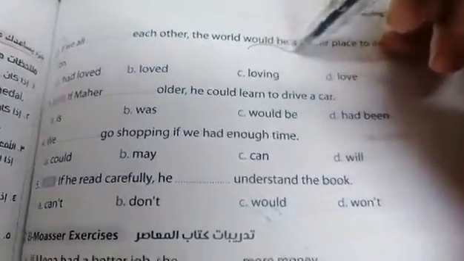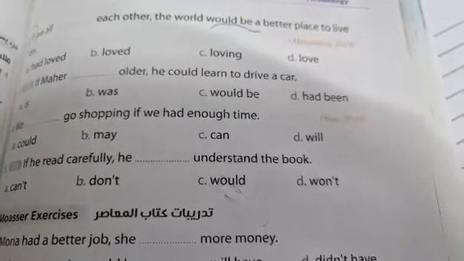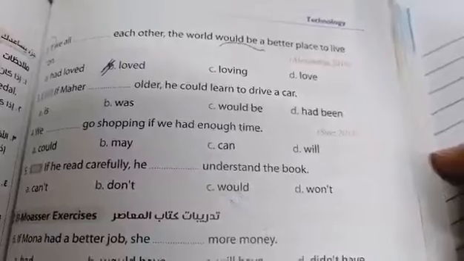Number 2. If we all each other, the world would be. If, circle if. The second sentence would plus infinitive. So what's the missing verb here? The missing verb here must be in the past simple. If we all loved each other, the world would be a better place to live on.